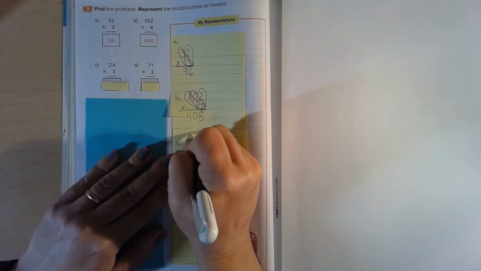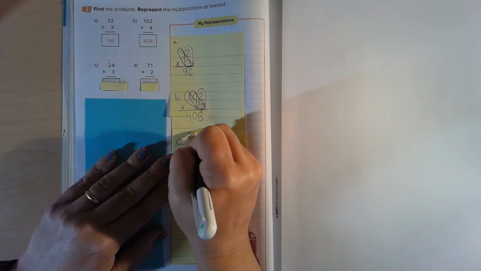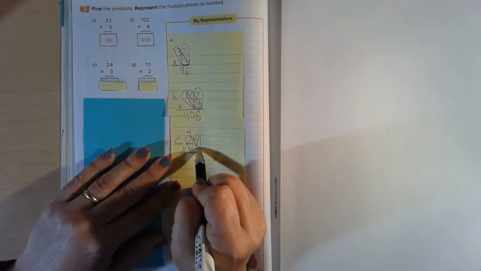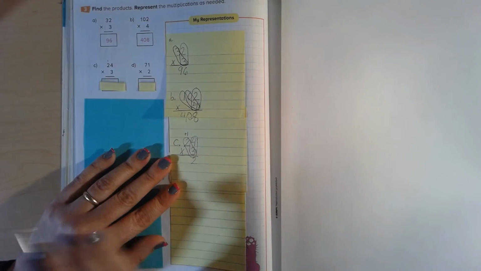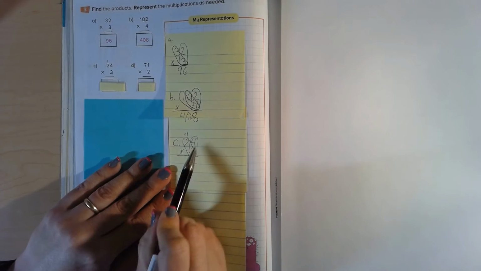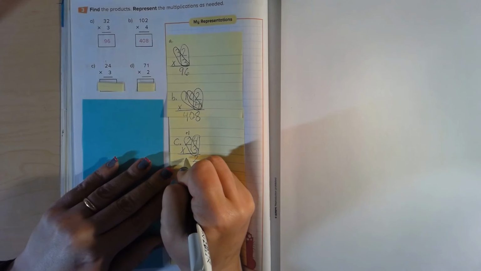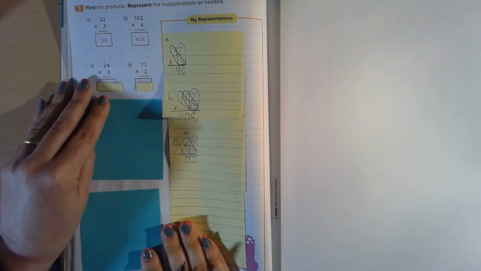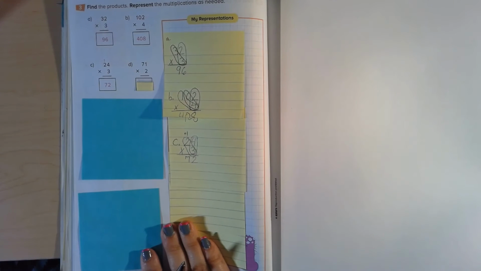Now, when I carry the 10, I like to put plus 1 because that reminds me that I have to add it at the end. We have to do 3 times 2 first. So 3 times 2 is 6, and then we add 1 to make it 72. 24 times 3 equals 72.